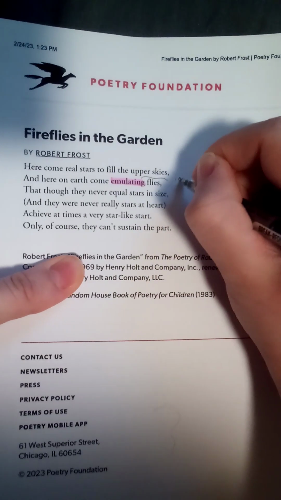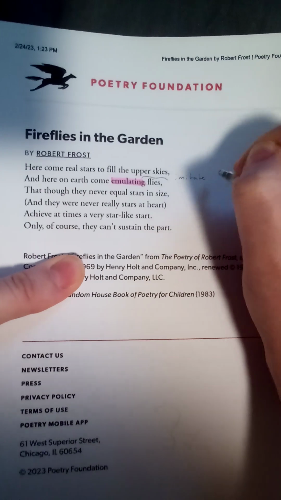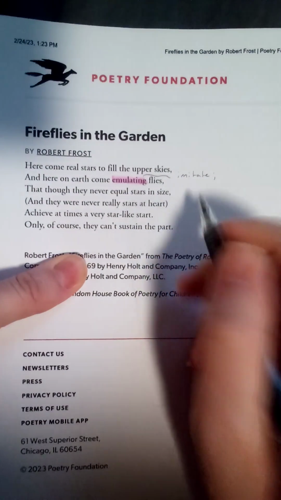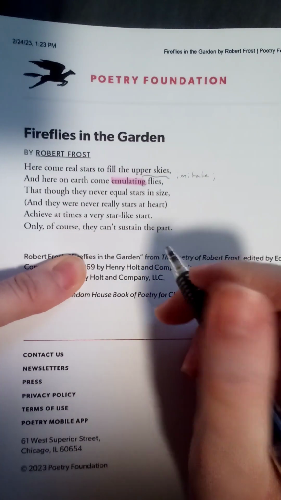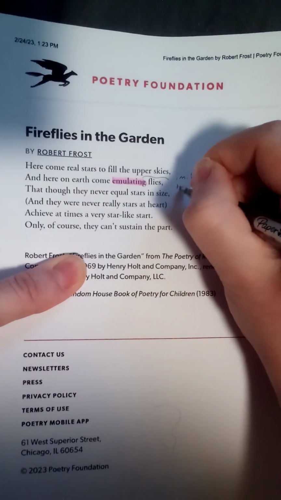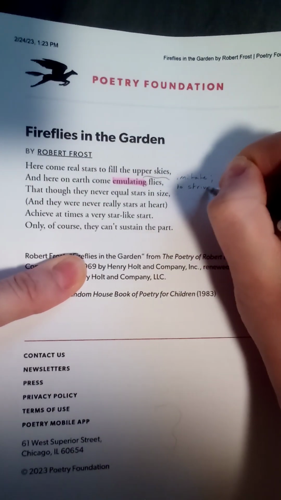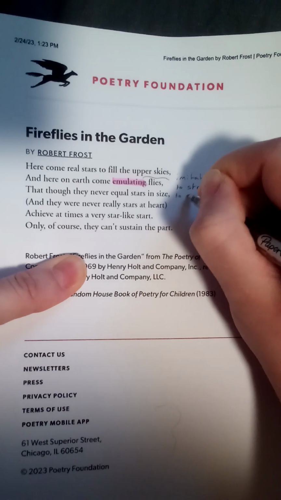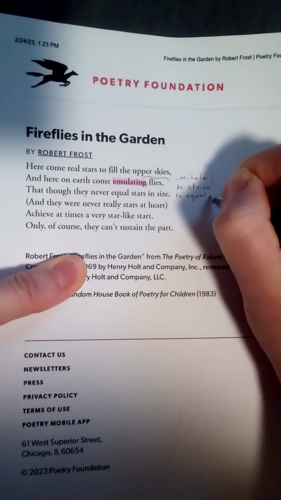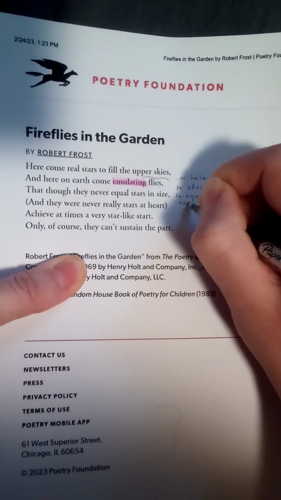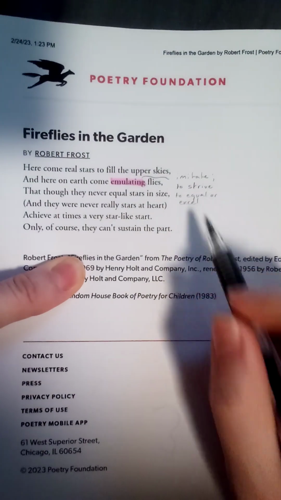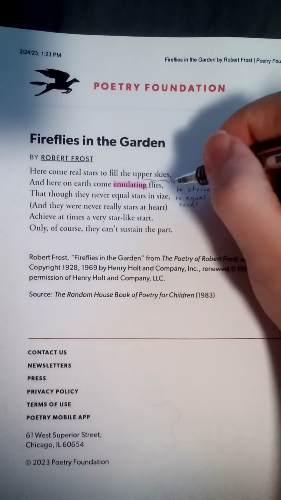So imitate, and then a little semicolon that denotes that I'm going to do another definition below it, and to strive to equal or excel. Alright, so now I've got my little definition here for that.